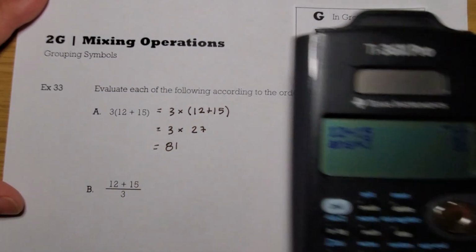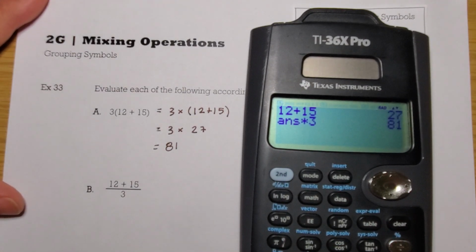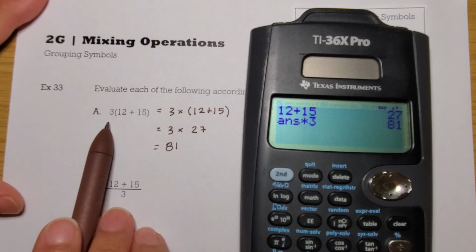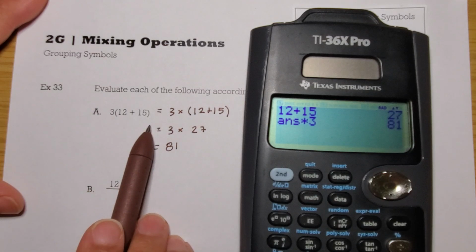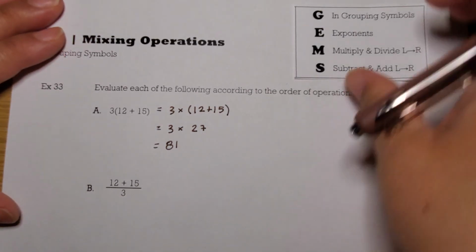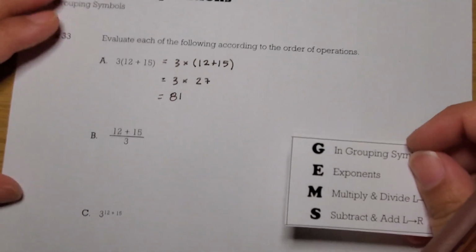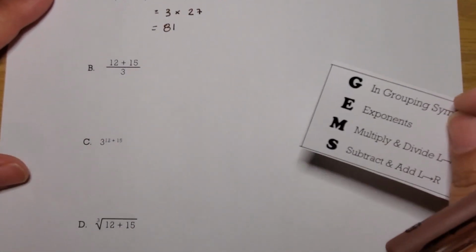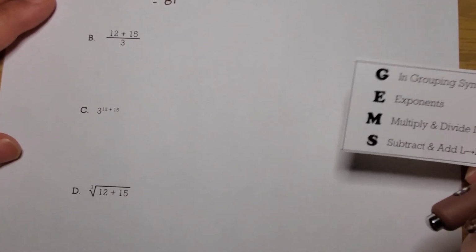Let's go ahead and type the whole expression into our calculator as a check. So we have 3 parentheses 12 plus 15. And we get 81, so our answer checks out. Sweet. All right, let's go on and do part B. So I've got a whole bunch of these here for us to look at.